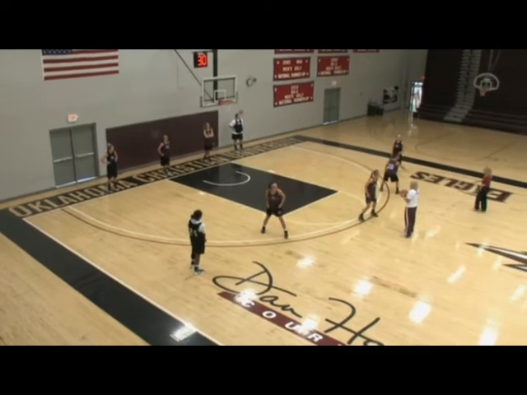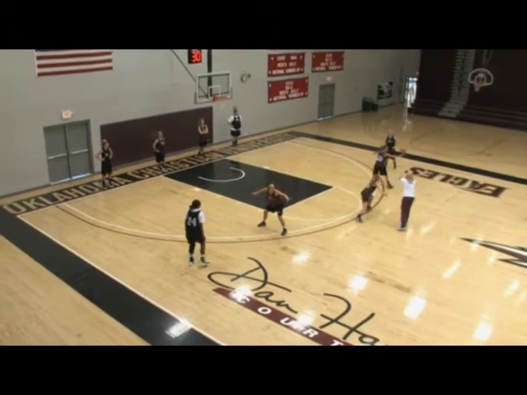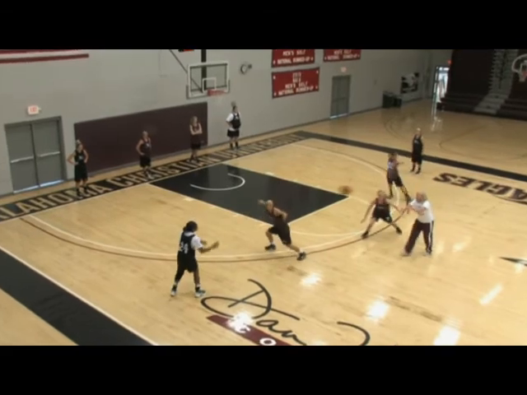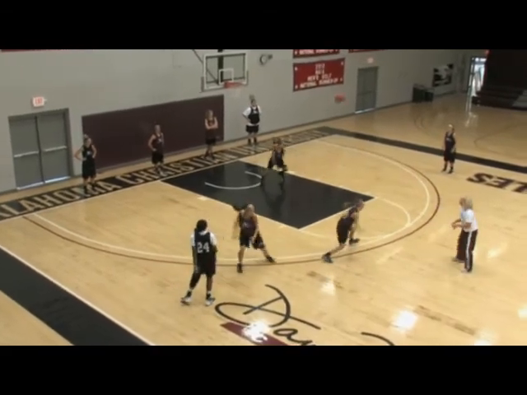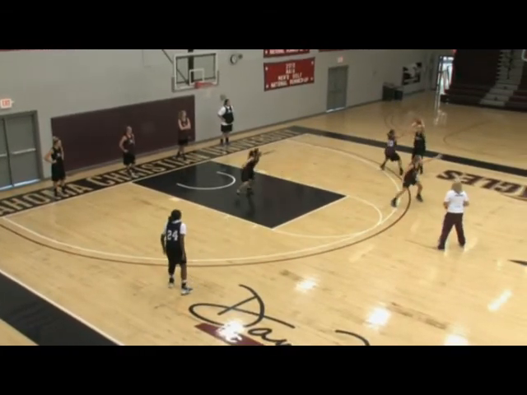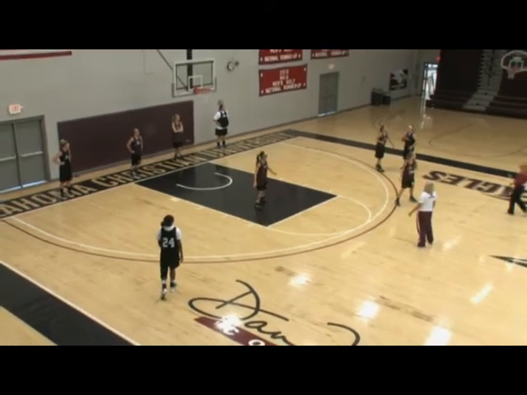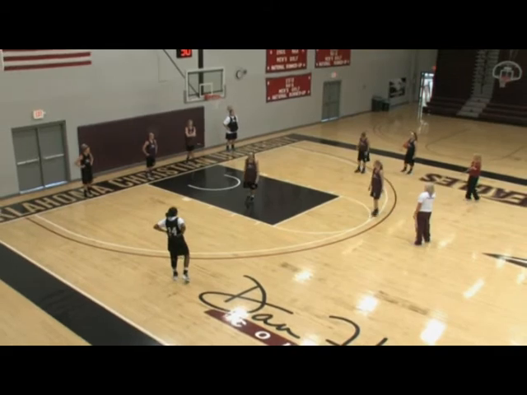Okay, let's do it with great intensity now. Here we go. Good. Good. Good. Good. All right, that's good. That's good. Really good. All right, let's bring another out and go with 4 on the perimeter.